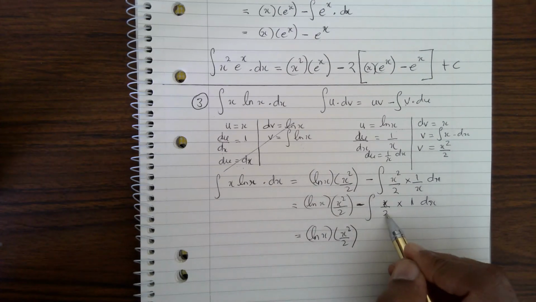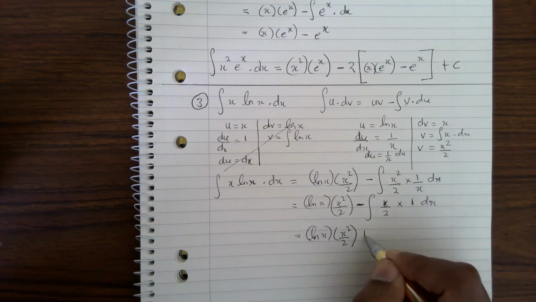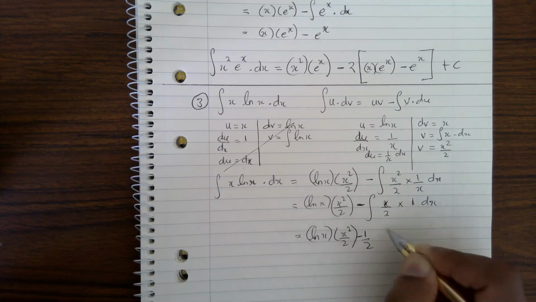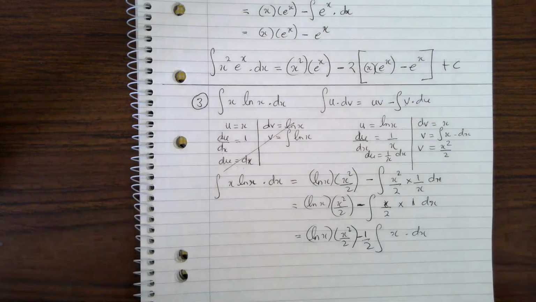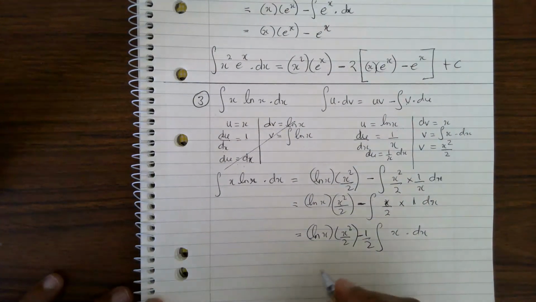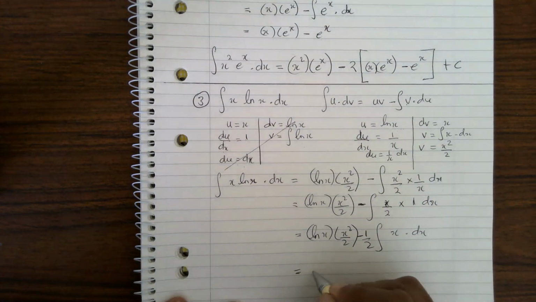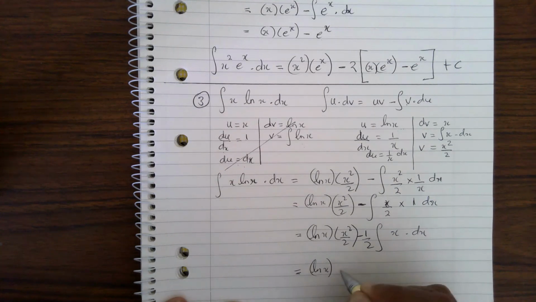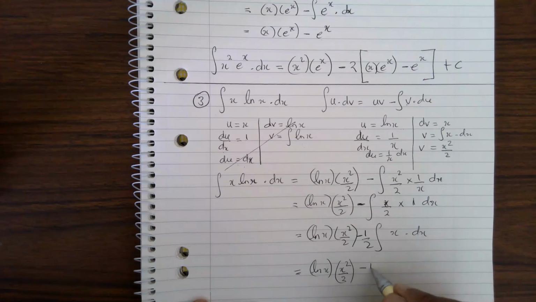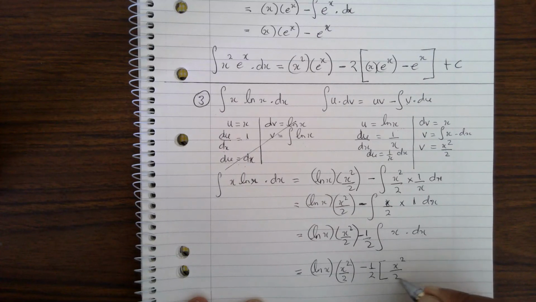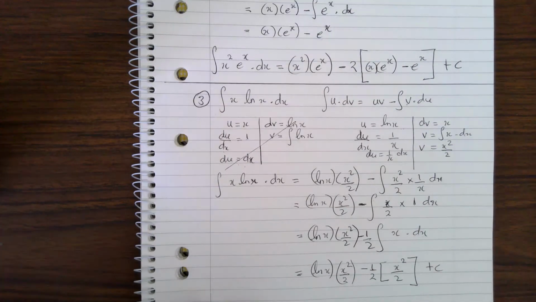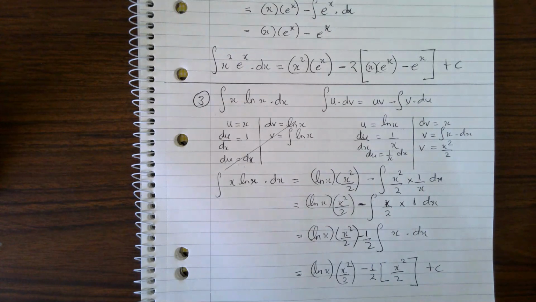That half is a constant, so I'll go minus half integral of x dx. Sorry, it's a bit messy, but this becomes your ln x, x squared over 2 minus half multiplied by the integral of x dx, which is x squared over 2, and then you can have your plus c. And that's your final answer.